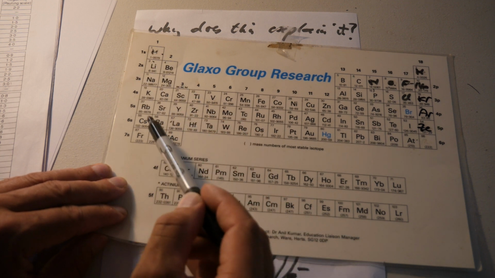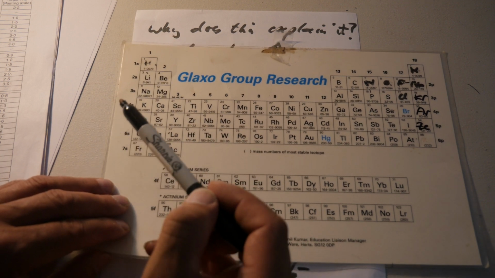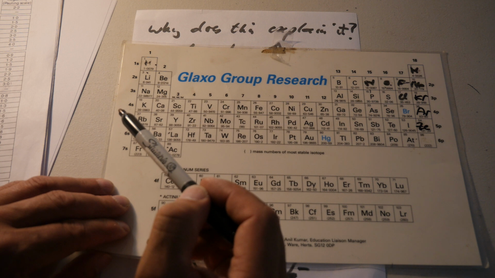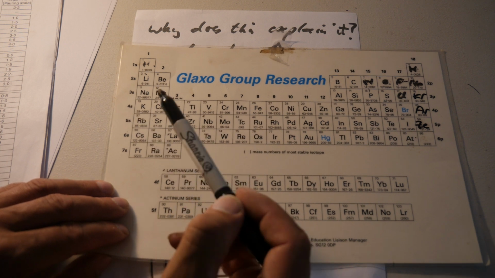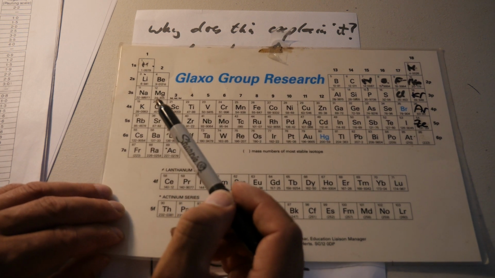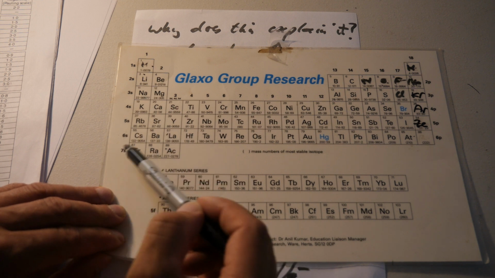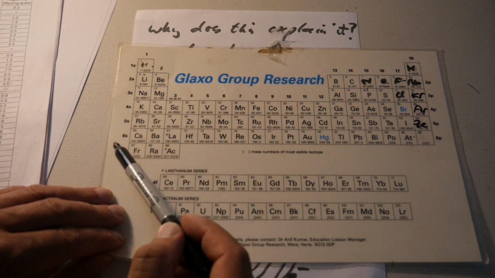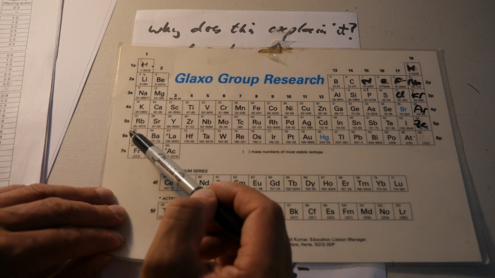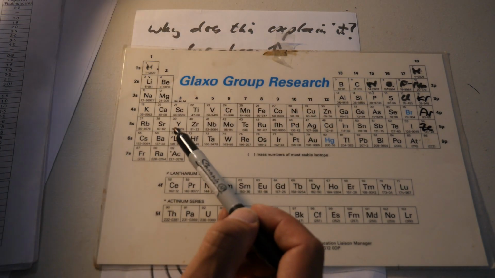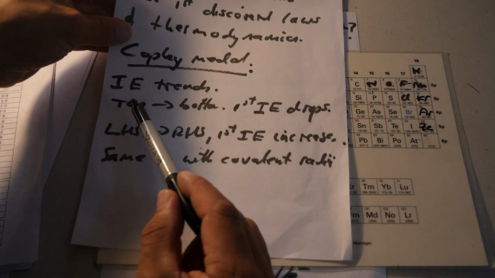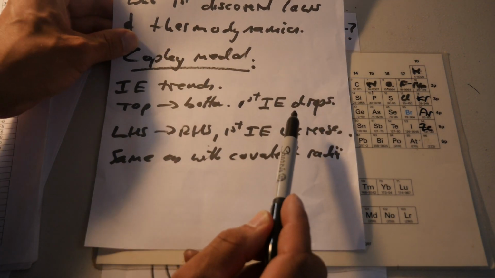So it's very easy to pull electrons off atoms as you go down the periodic table because there's very little force from the nucleus pulling at them. So that's why as you go from top to bottom, the ionization energy drops. As you go from left to right, it increases.